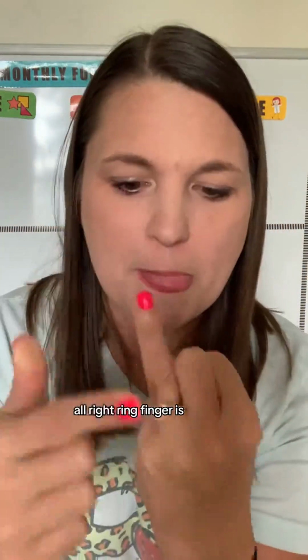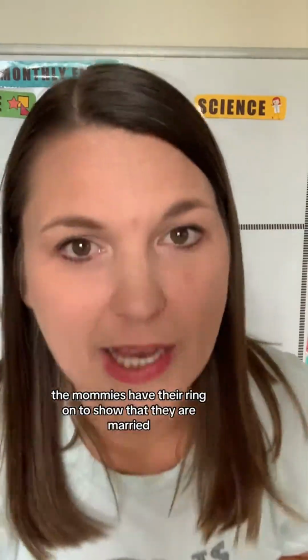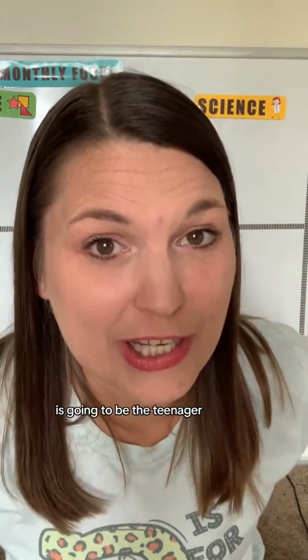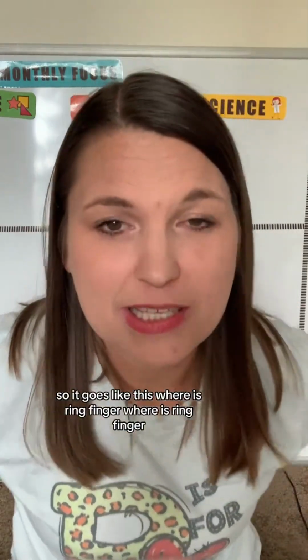All right, ring finger is the finger that usually the mommies have their ring on to show that they are married. Are you ready? So this ring finger, though, is going to be the teenager. So she's going to have a teenager voice. So it goes like this.